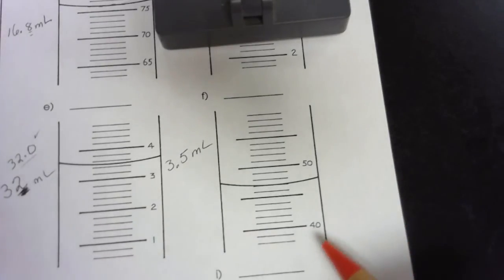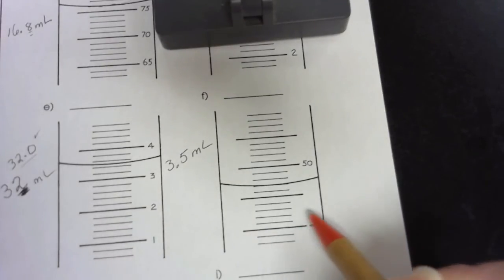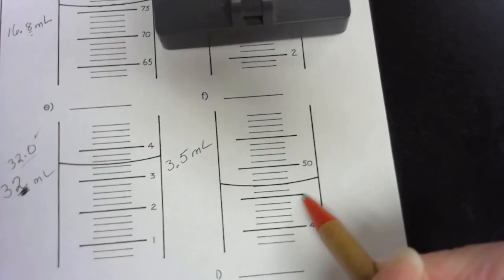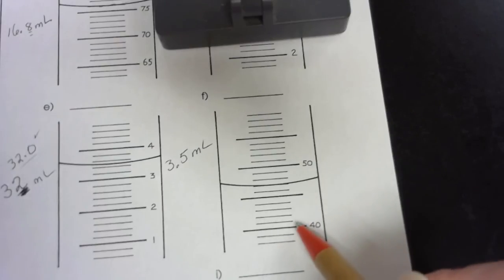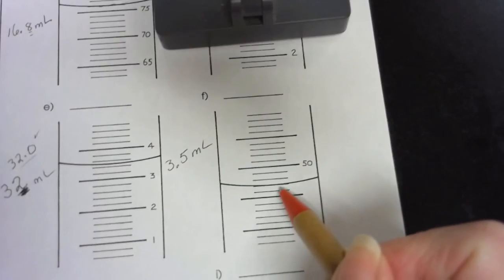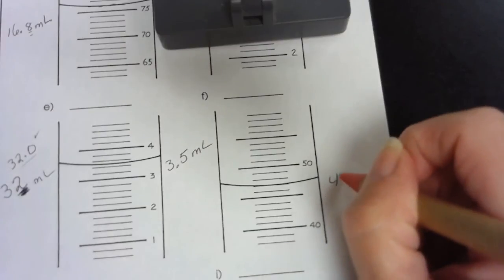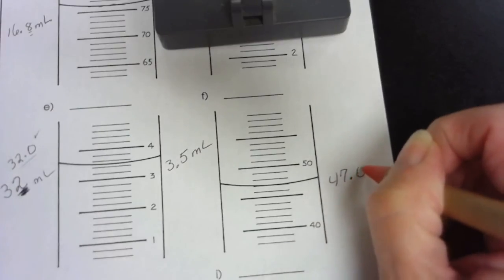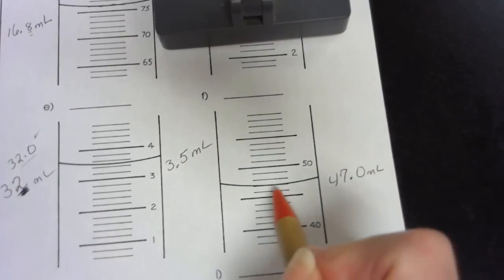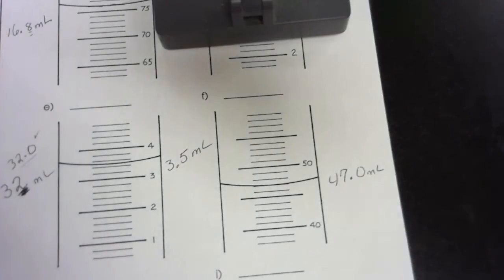Okay, so here we've got 40, and these are in increments of 1, 45, 46, 47, and I'm going to estimate that last because it looks like it's right on the line there.